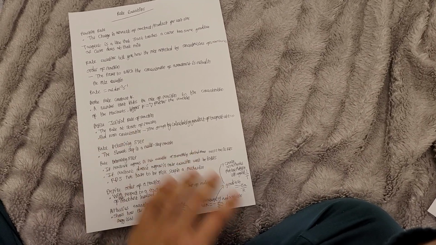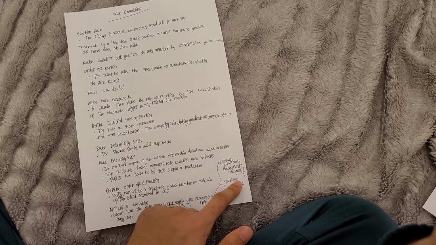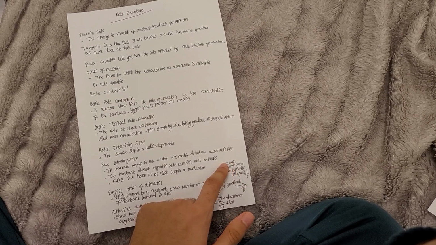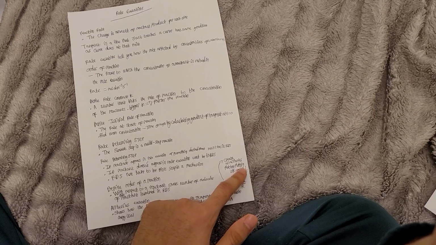When you're plotting these graphs and you get a straight line, the gradient is usually minus Ea over R. How do you create an Arrhenius plot? By plotting ln k against 1 over T.